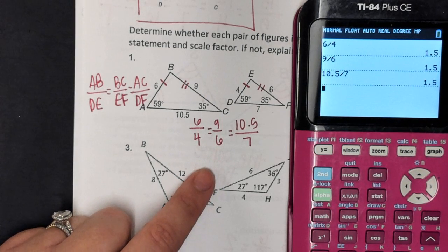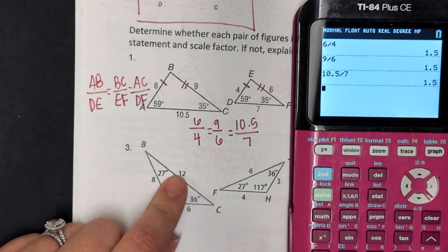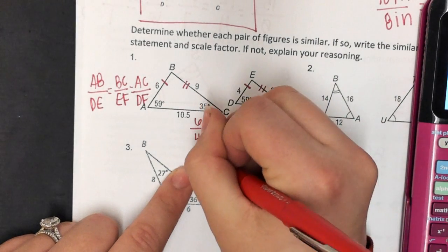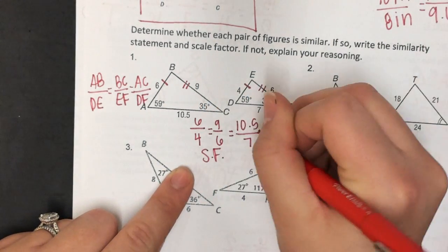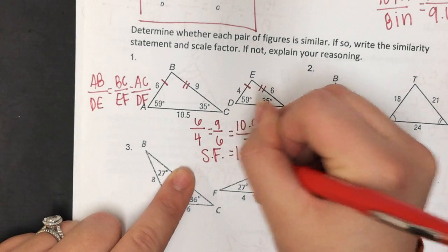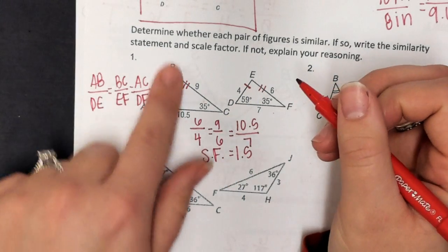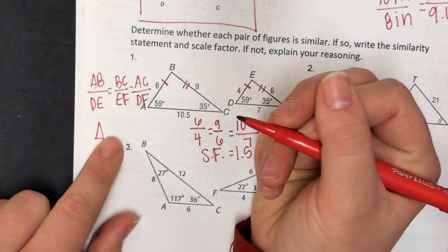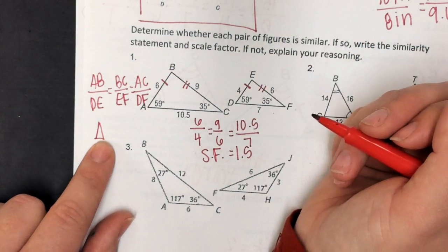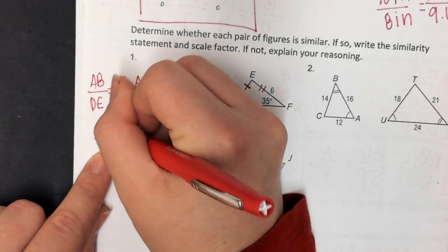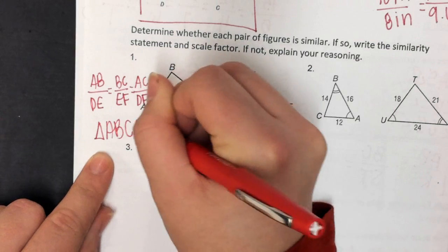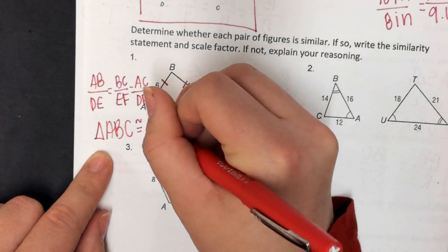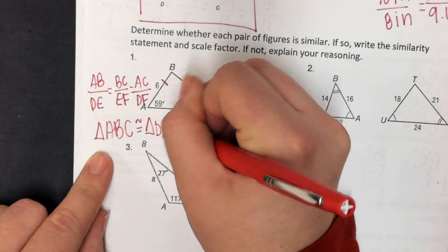Are they similar? What's the scale factor? So you can shorten this by saying SF is equal to 1.5. Okay, so yes, this is a similarity statement, but I think what they mean is they want the triangle similarity statement. So triangle ABC is similar to triangle DEF.